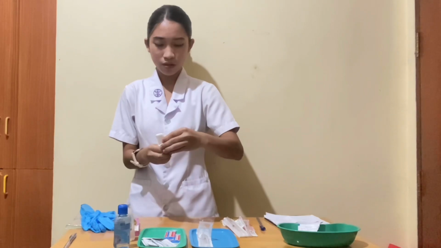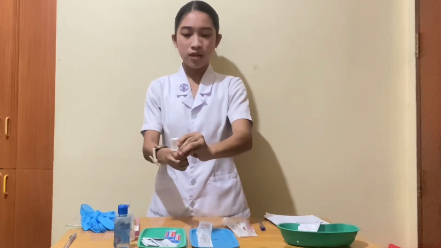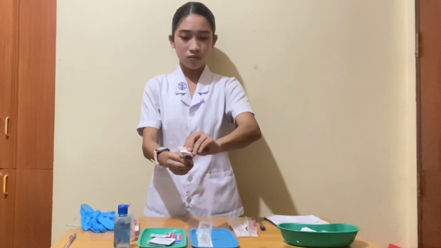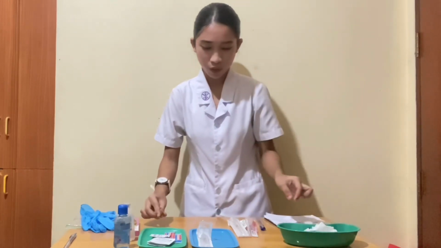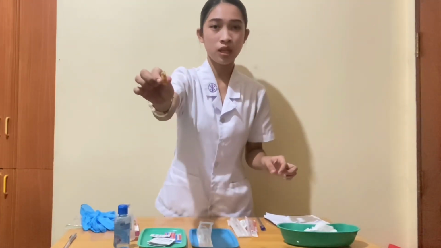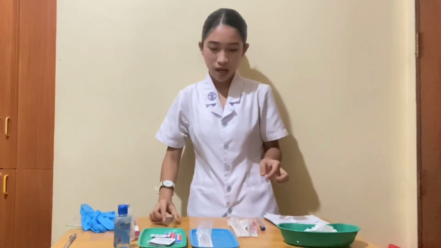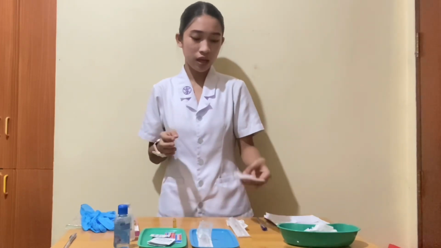Now I'm going to break it. Now I'm going to dispose of this one. As you can see, I've already opened the ampule, and next I'm going to get a 3cc syringe and open this one.